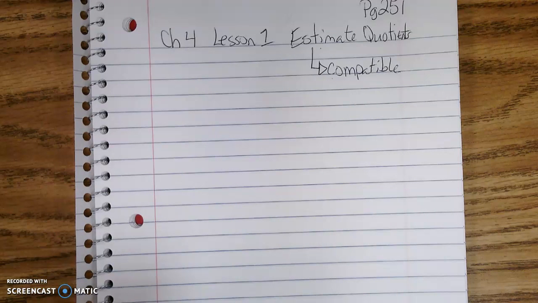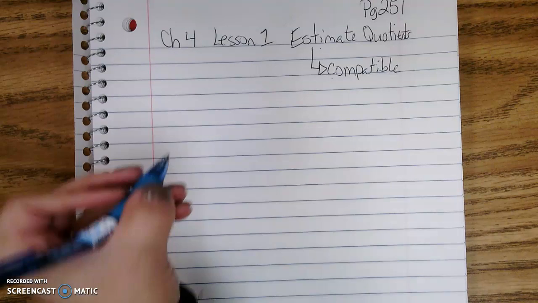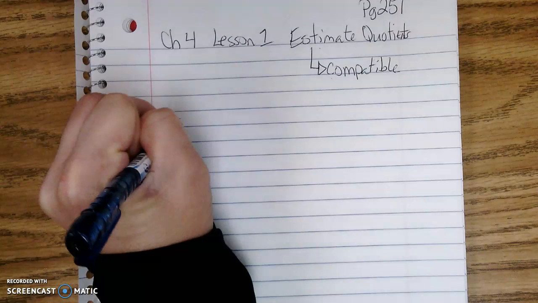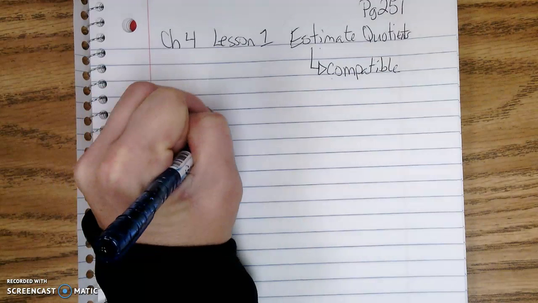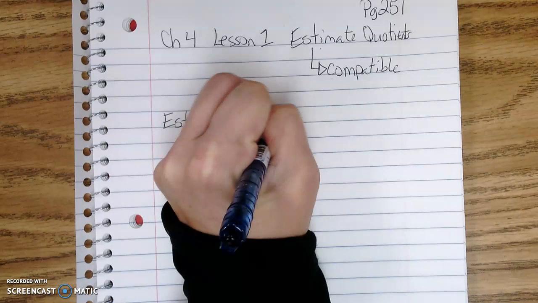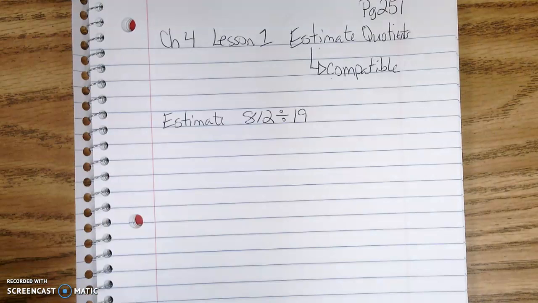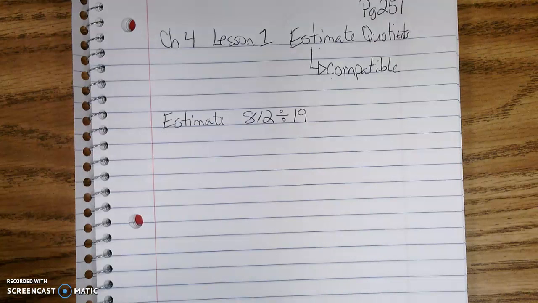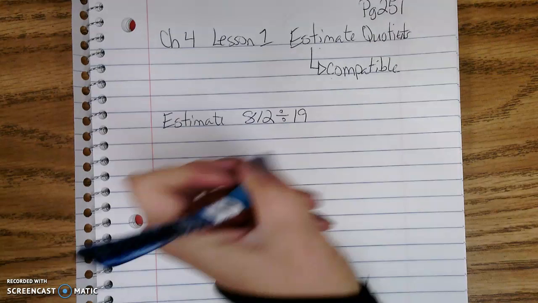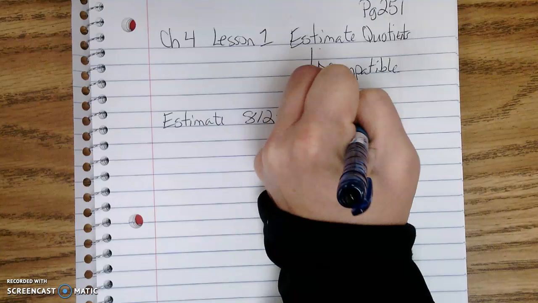So our first example says that the school principal has 812 flyers to pass out equally to 19 different teachers. About how many flyers would each teacher receive? So we're going to be estimating 812 divided by 19. And so what we want to do is use compatible numbers.